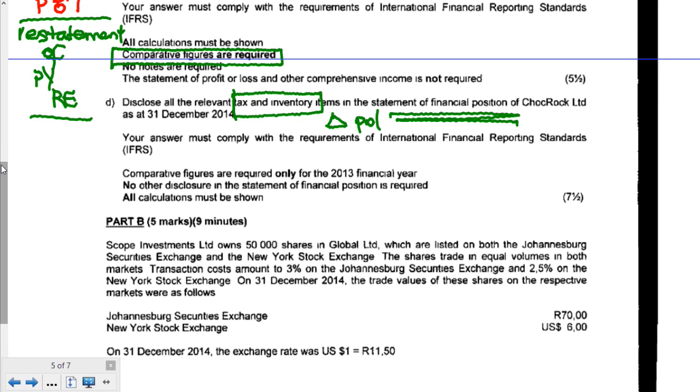But you know what a statement of financial position looks like. You set up a statement of financial position, and you put in inventory as a current asset, and then for tax and deferred tax, you put in deferred tax as a non-current liability, and SARS or tax payable as a current liability. And then we'll see what we get from the information.